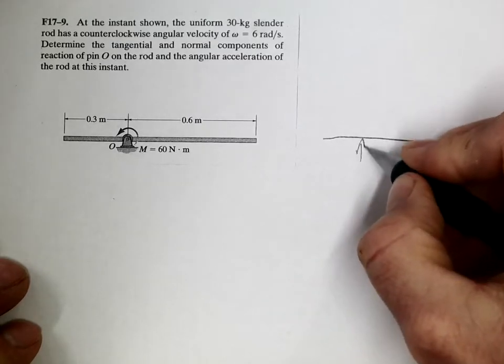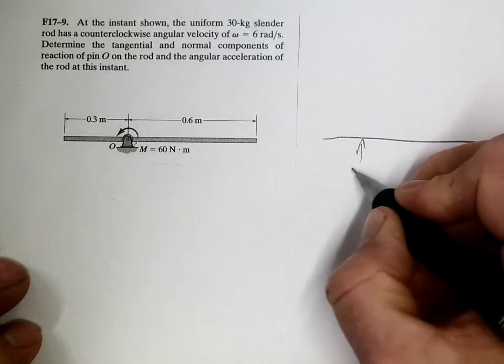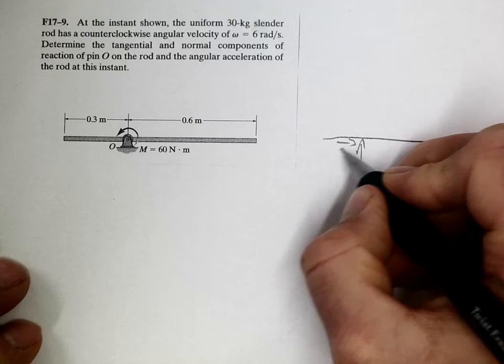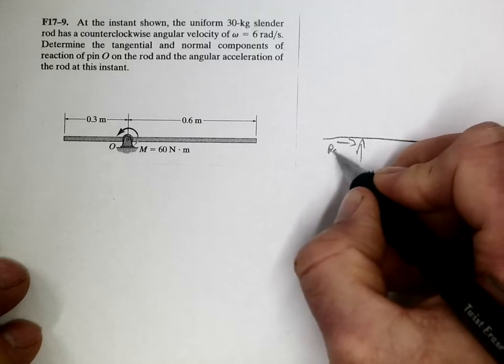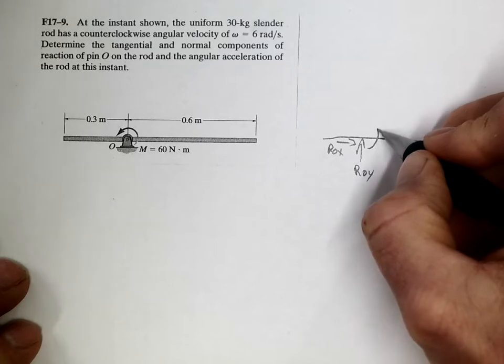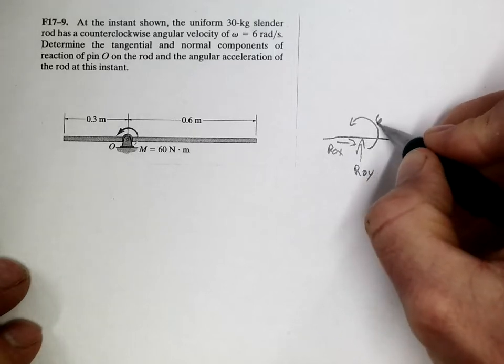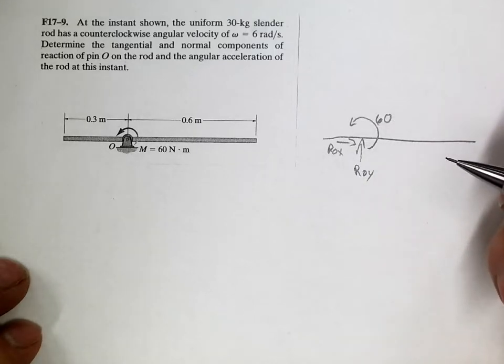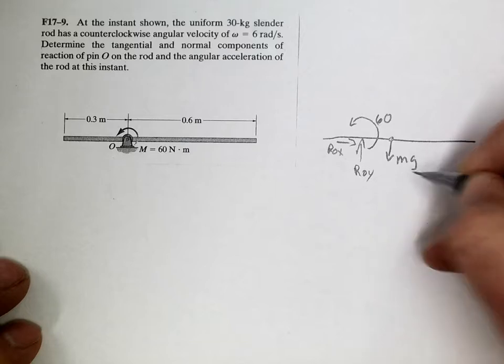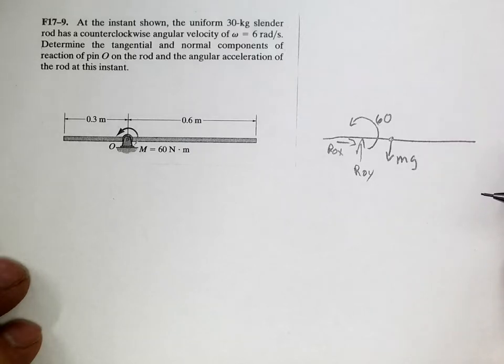So we're going to have a vertical reaction in the y direction, a horizontal reaction in the x direction. There is a moment of 60. There is the center of gravity, mg, down. And I think that's it.